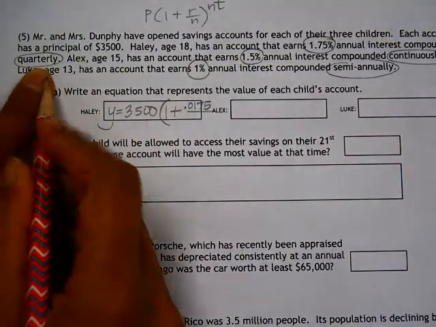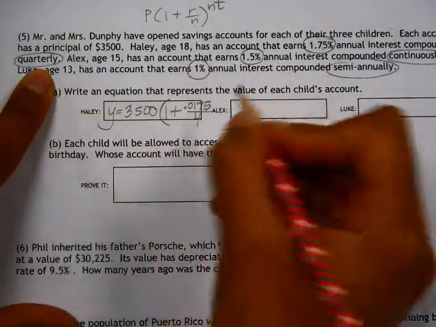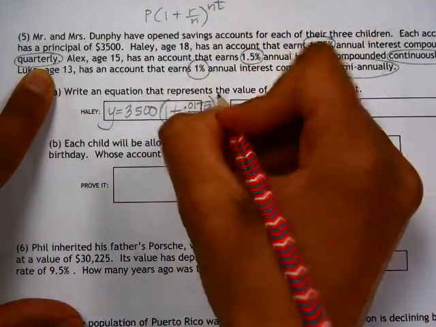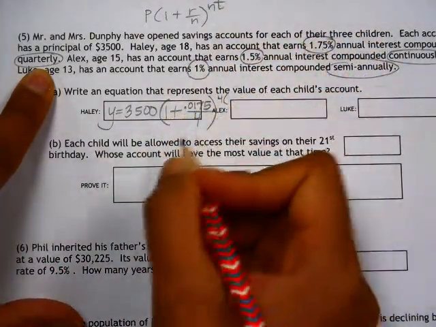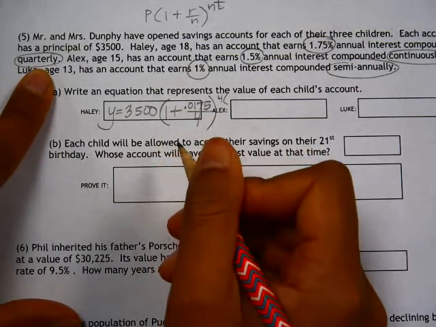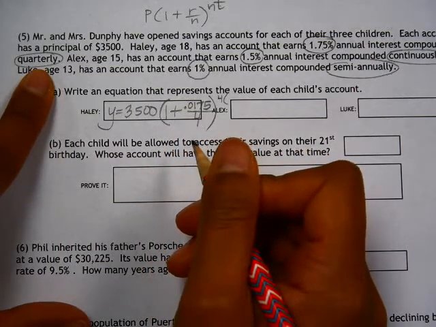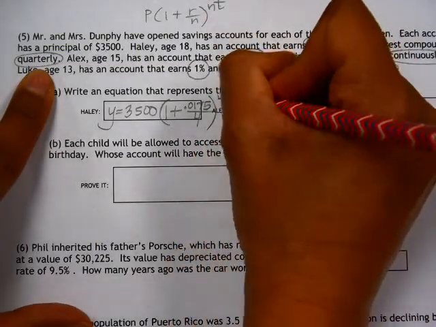N quarterly is 4 times per year. And then the exponent NT, so 4 times, and it's for however long has passed. So we'll just call that T for time.